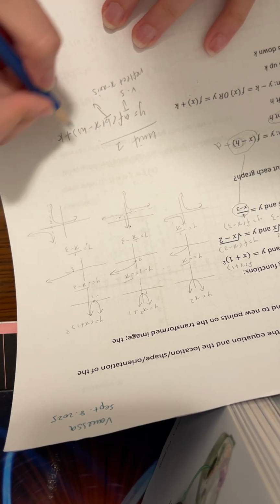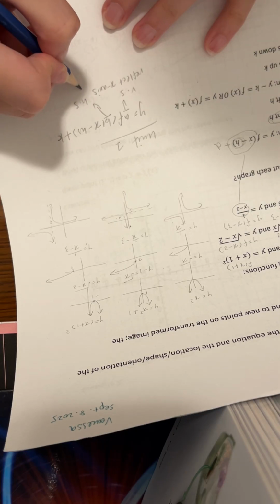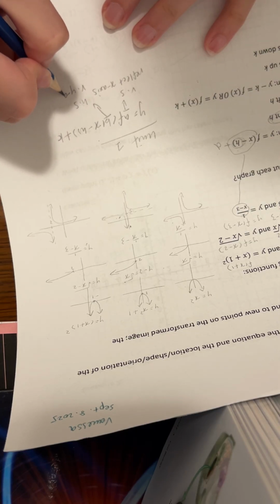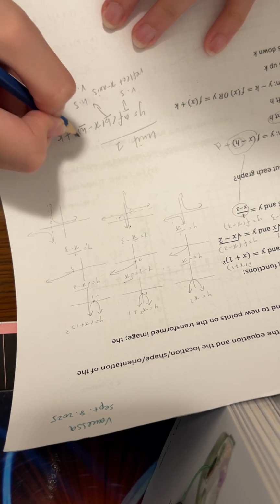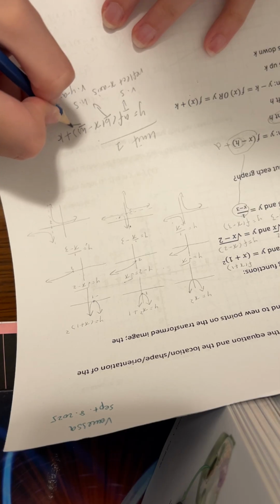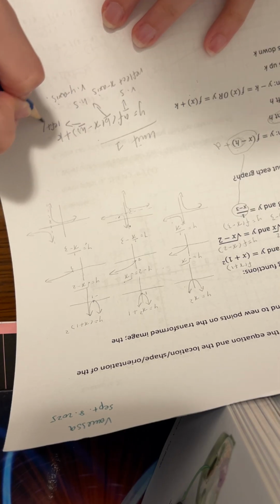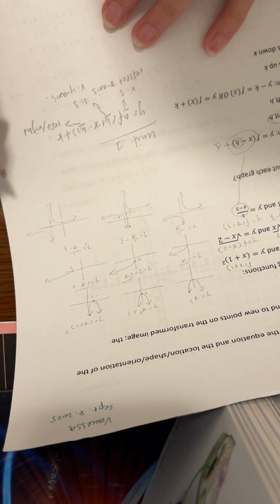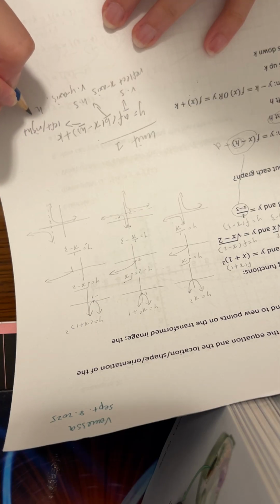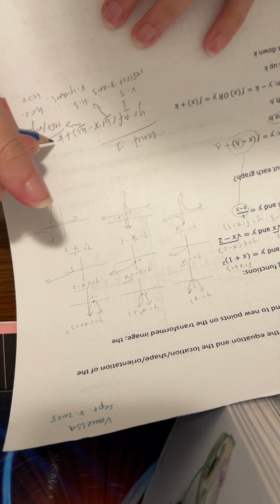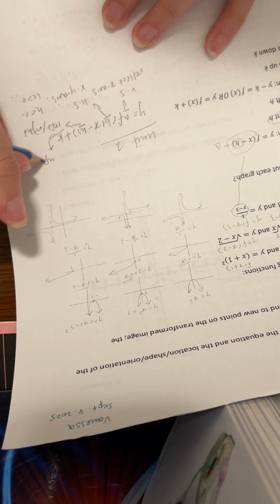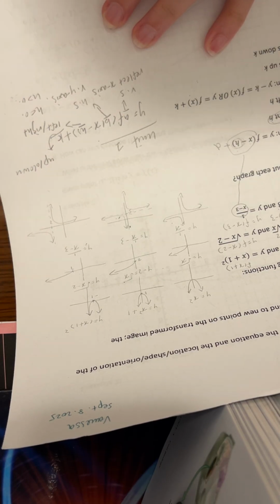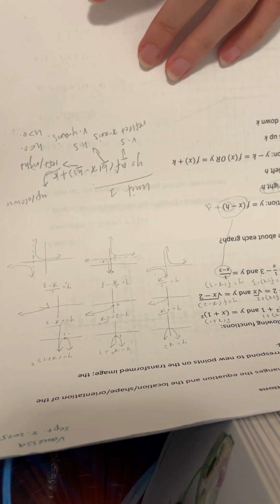B is horizontal stretch or reflect over the y axis. H is left or right, depending on whether h is smaller or bigger than 0. K is up or down. If k is positive, it's up. If k is negative, down.